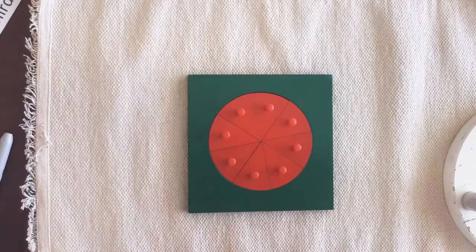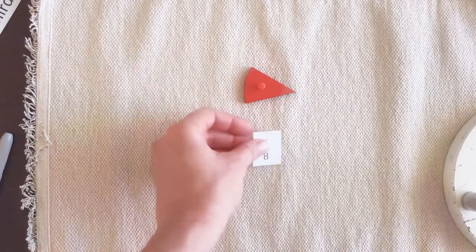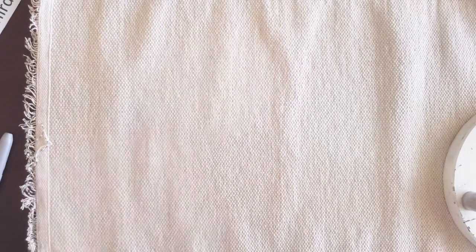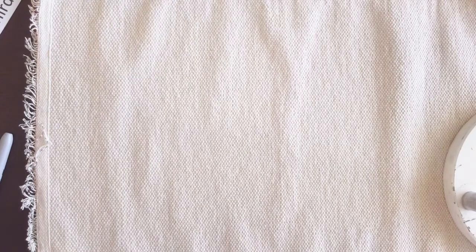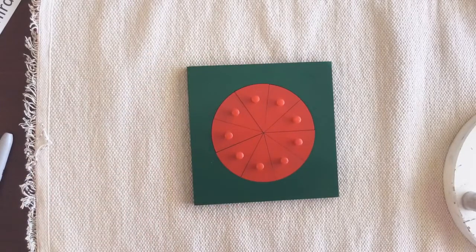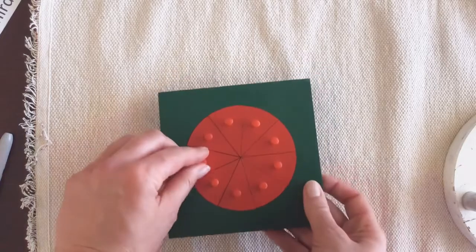How about this one? These are the eighths. If I take one of them, I have 1/8. Let's do a few more. Do you know this family name? These are the ninths.